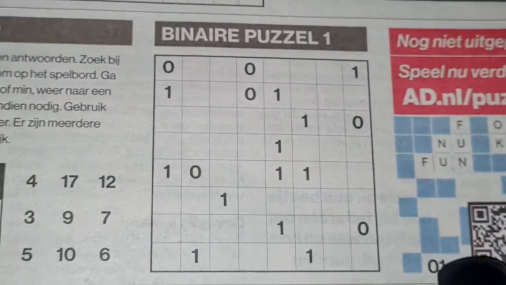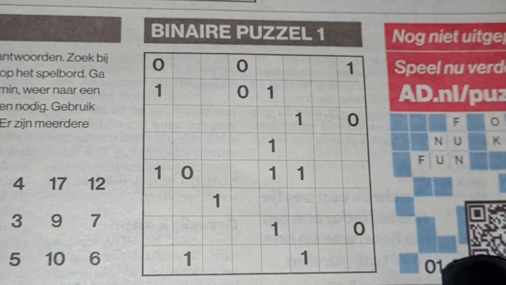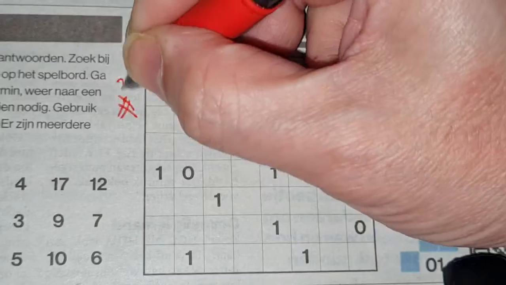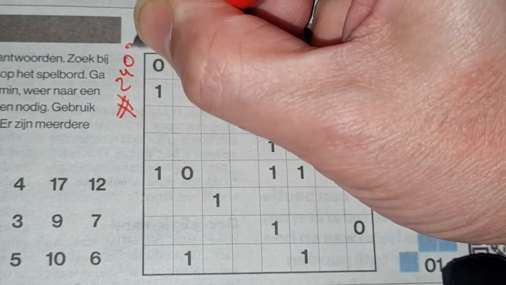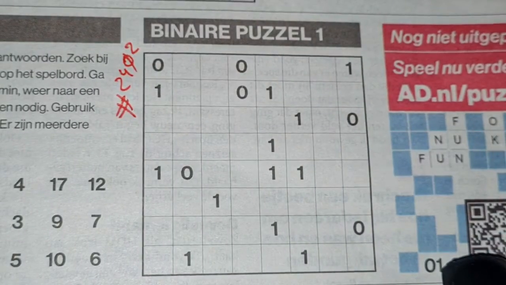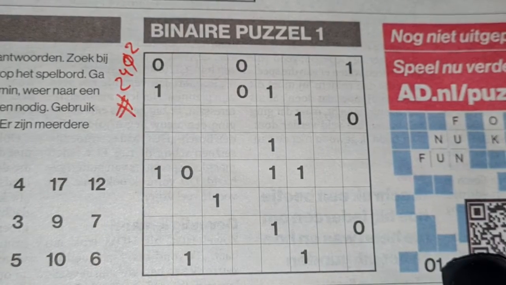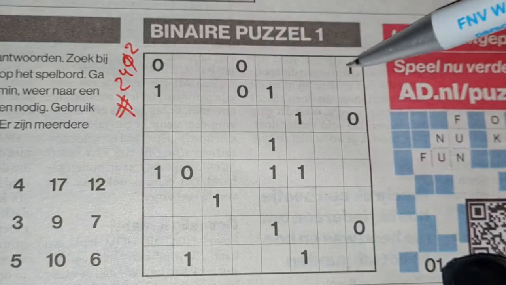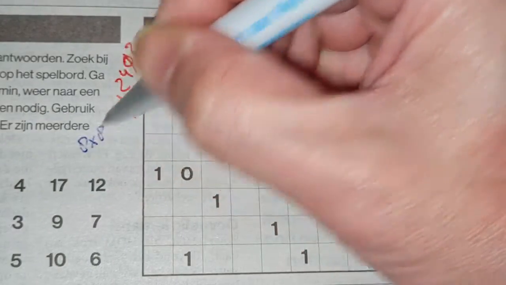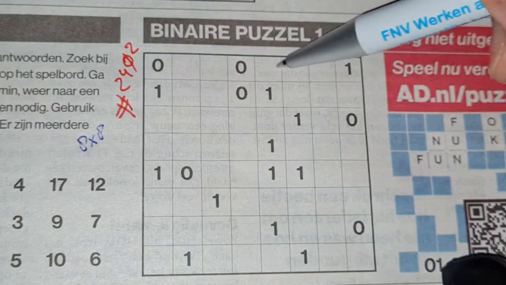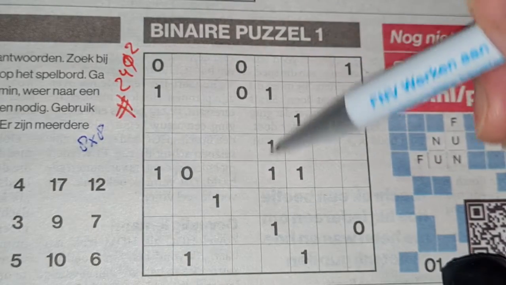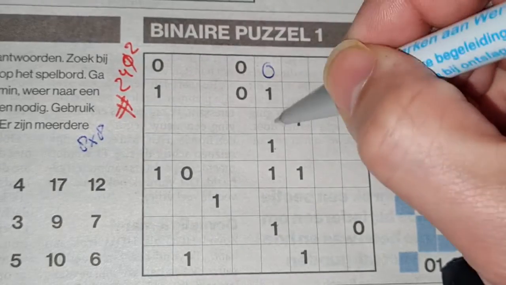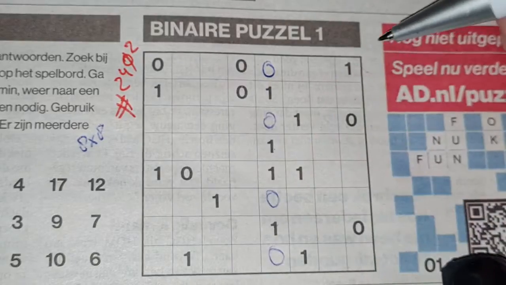We have two puzzles left, a binary puzzle and a tectonic one. And this one will be number 2402. Yes, 2402. And what kind of binary puzzle is this one? Let me see. 1 2 3 4 5 6 7 8. It's an 8 by 8 binary puzzle. That means in this row or in this column there are always 4 ones and 4 O's. Alright, so let's get started.